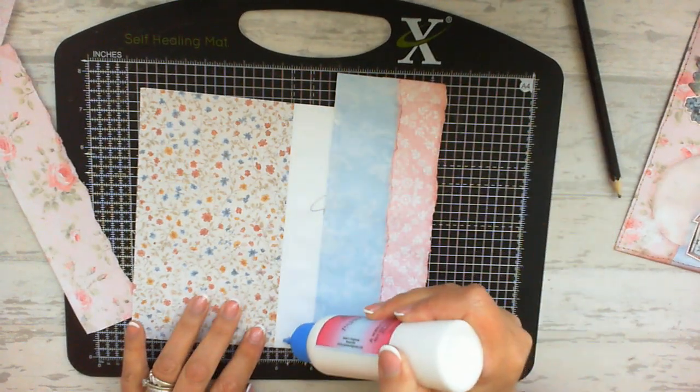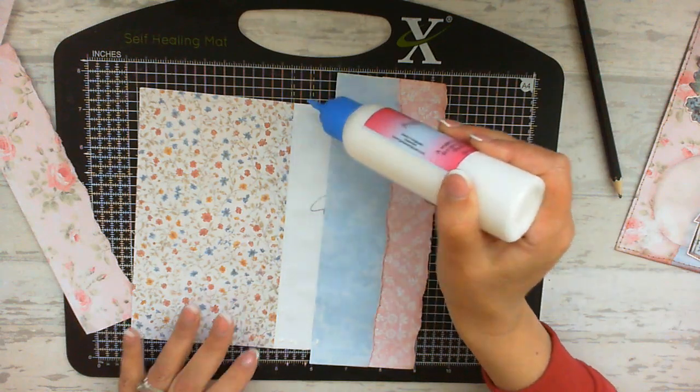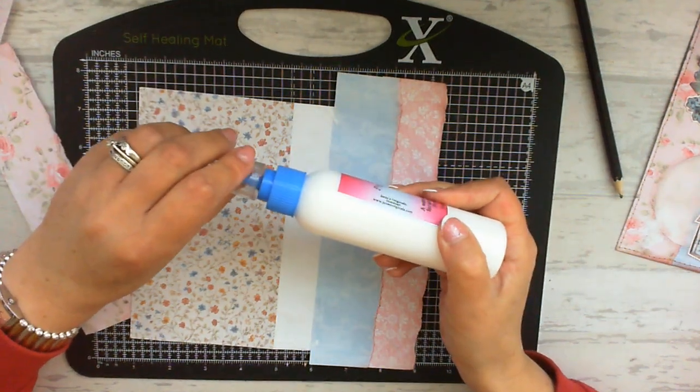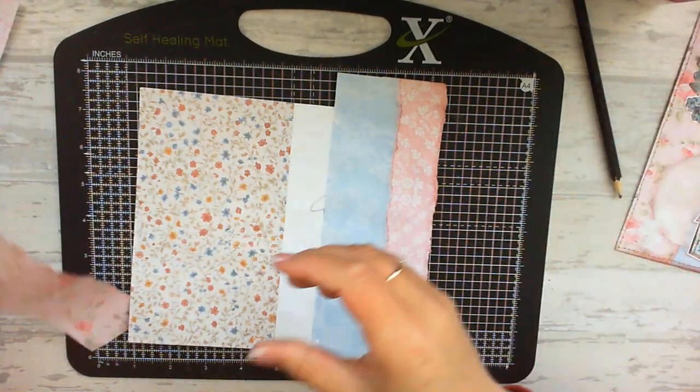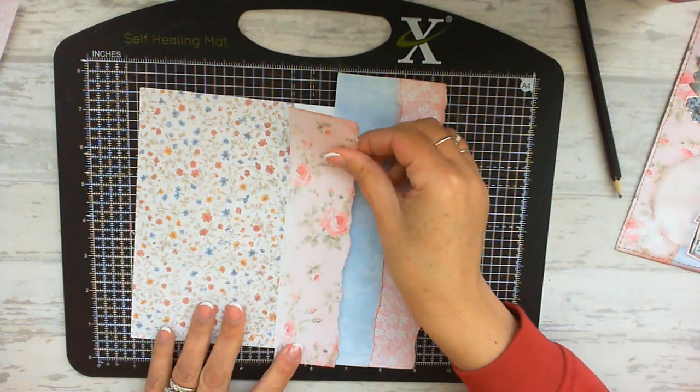Blue, because I know it's going to go over the blue a little bit. Make sure I've got the edges right, and then stick that one on like that. Okay, so we've got this far.